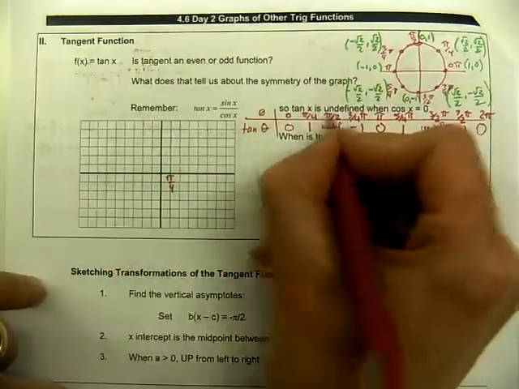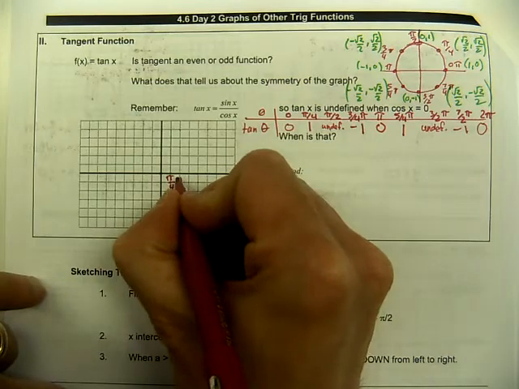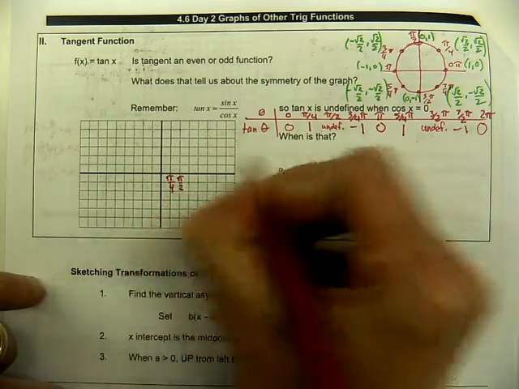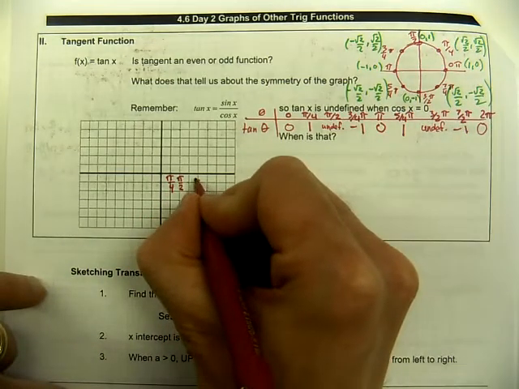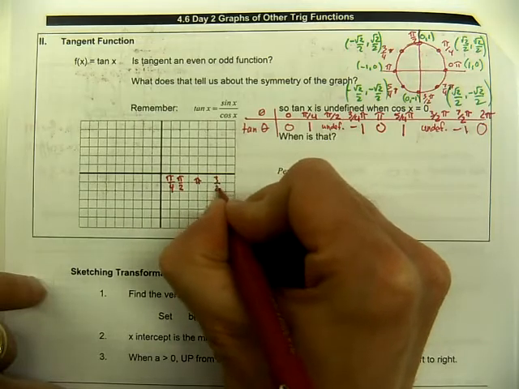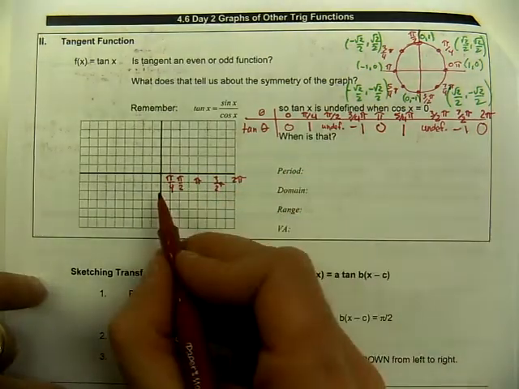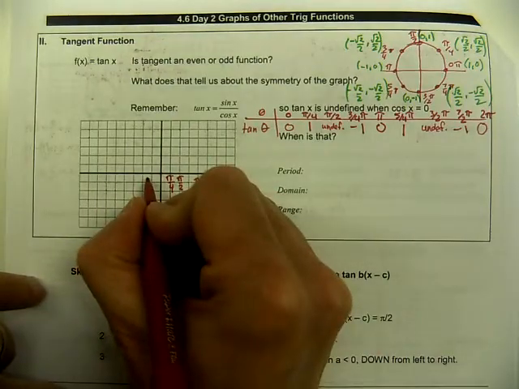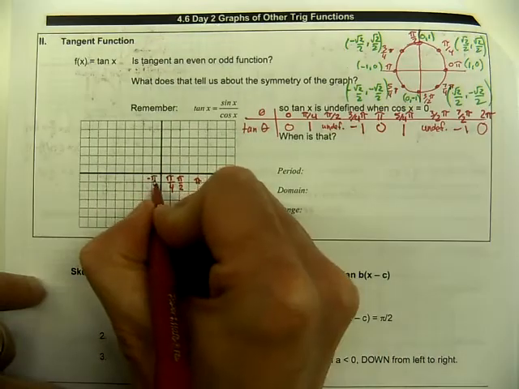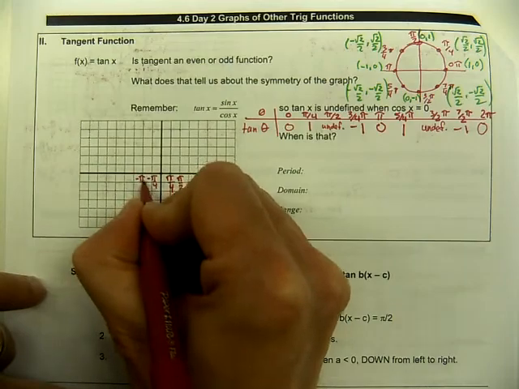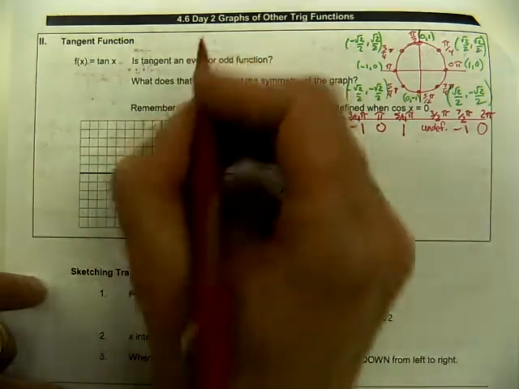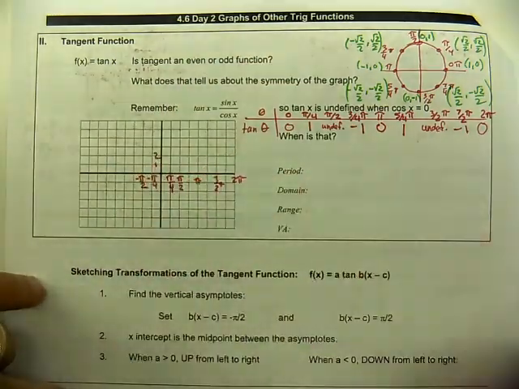So pi over 4, then pi over 2, and so on. And then a couple here on the left-hand side, -pi over 4 and -pi over 2 as well. For my vertical scale, there's 1, 2, and so on.